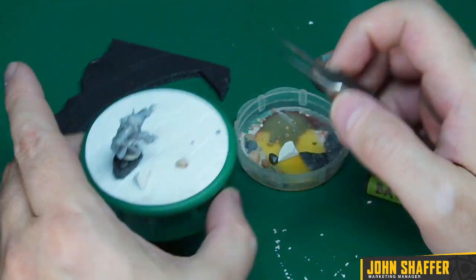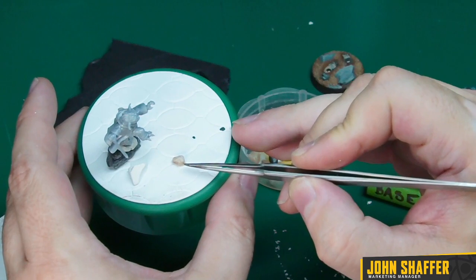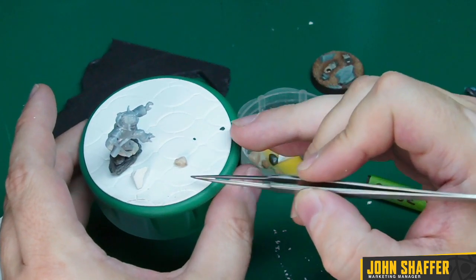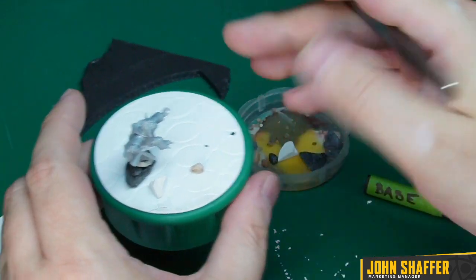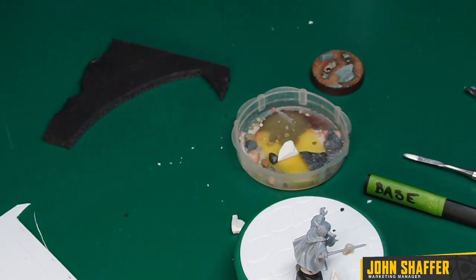Lock it down. That'll also minimize any potential for me having extra glue splooging out off of the side or getting anywhere else where I don't really want it to be. So I like that general approach when I'm trying to apply little tiny things like this. Really handy when you're doing things like static grass, tufts, and things like that.